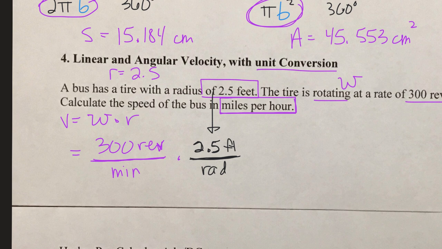Now let's do our conversion. We have minutes, we want hours. Hopefully you know this one. There are 60 minutes in 1 hour. That will cancel out our minute units.